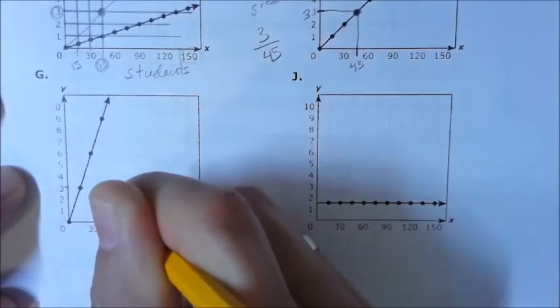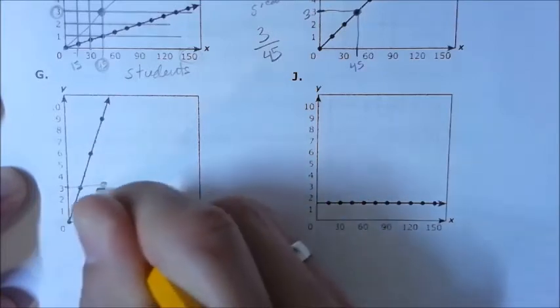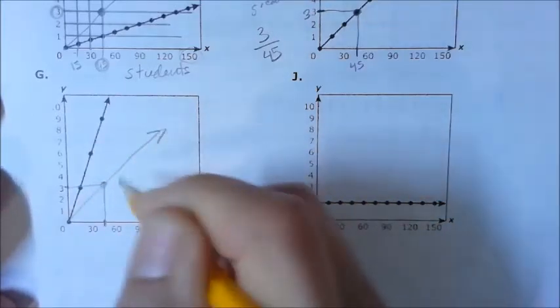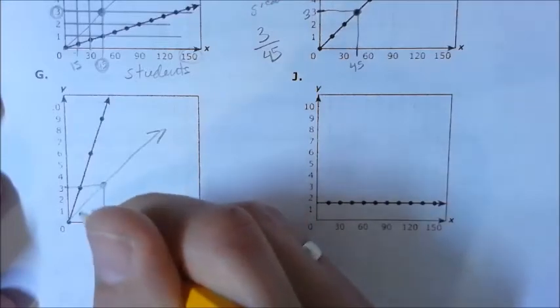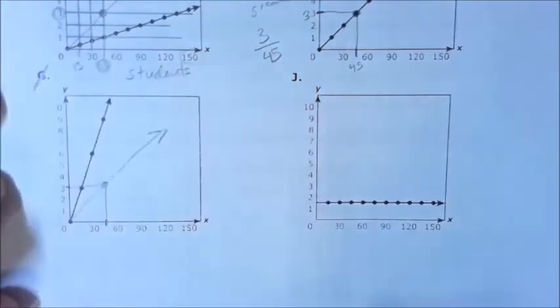So if I go up on the 45 and I go over on the 3, my line should be going through that point. So we can see this one is actually wrong because it doesn't have enough students. So we can say G's wrong.